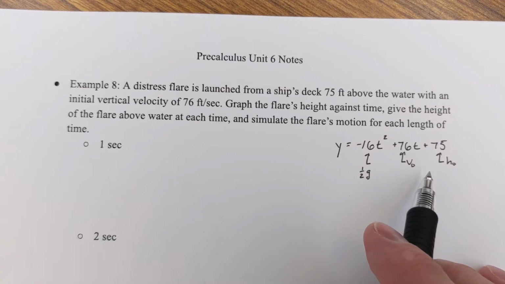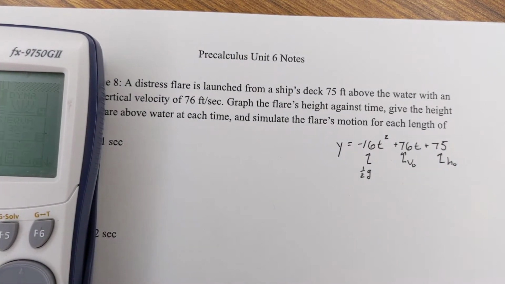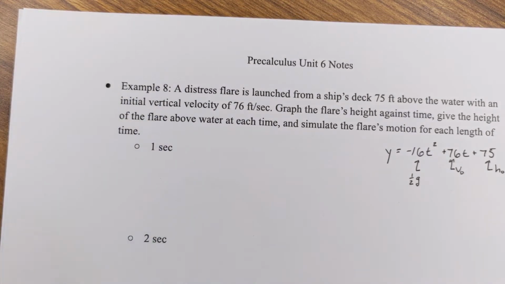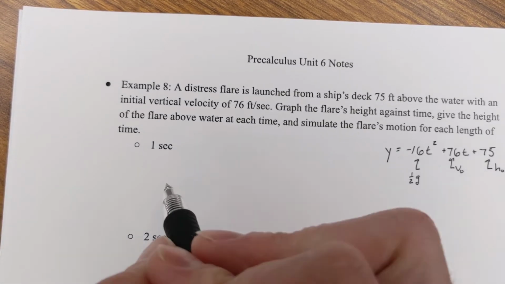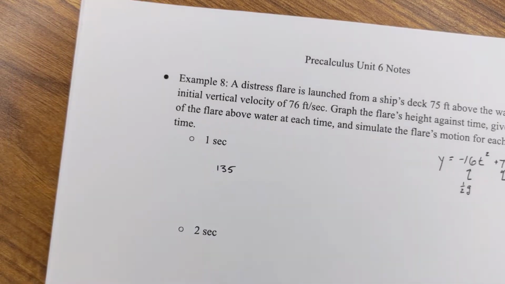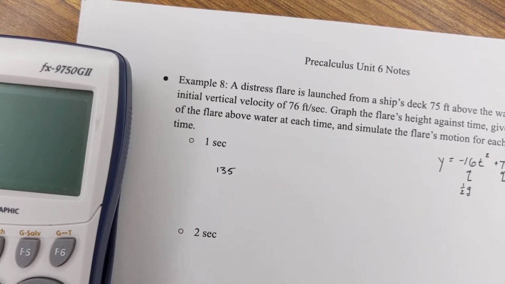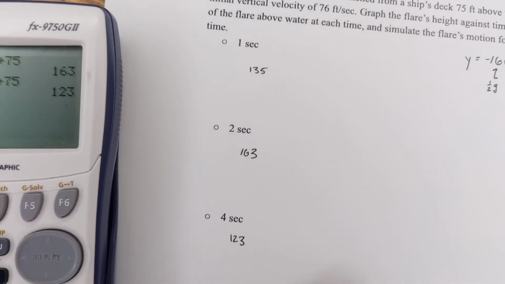So at 1 second, I would just plug 1 into this equation. So -16 plus 76 plus 75. It's 135 feet above the water. I can just keep doing this repeatedly. So -16 times 2 squared plus 76 times 2 plus 75. So it's 163 feet. At 4 seconds, -16 times 4 squared plus 76 times 4 plus 75. 123 feet. So it's turned around. It's coming back down at this point.